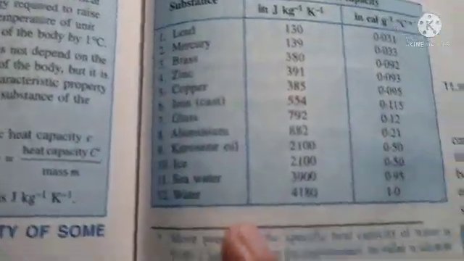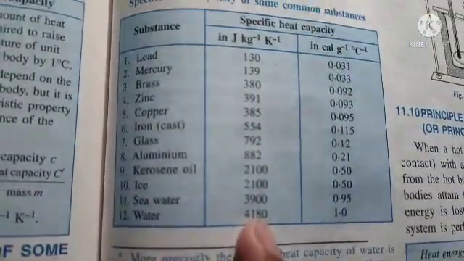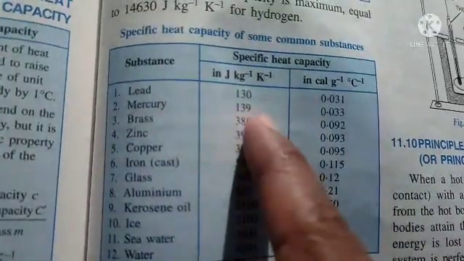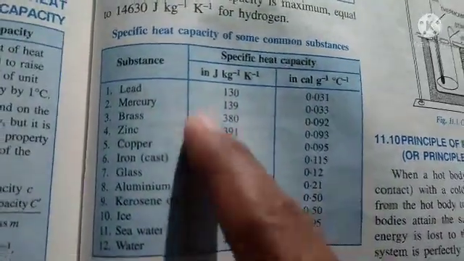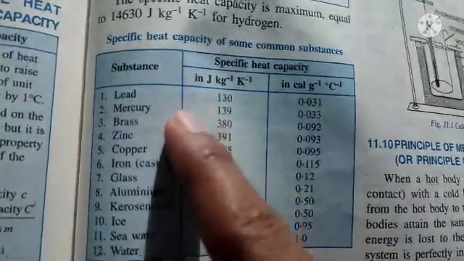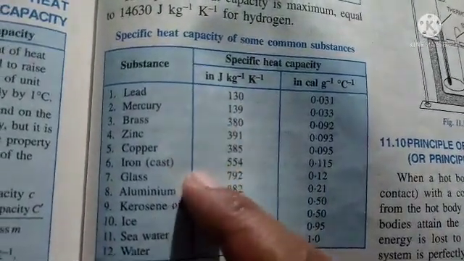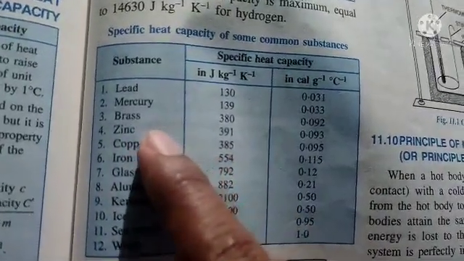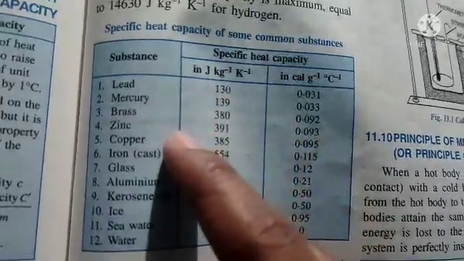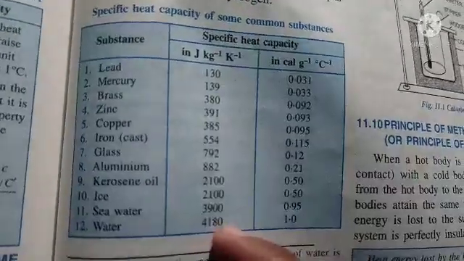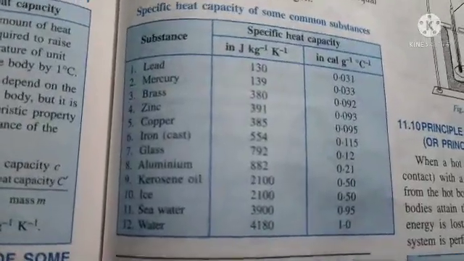Like it is maximum for water, which is 4180. It is minimum for lead, 130, and mercury, 139. The lesser the value of this specific heat capacity, the better the conductor of heat it is, because for copper and zinc, only a small amount of heat is needed to raise the temperature. For water, more heat is needed to raise the temperature, for the same mass.